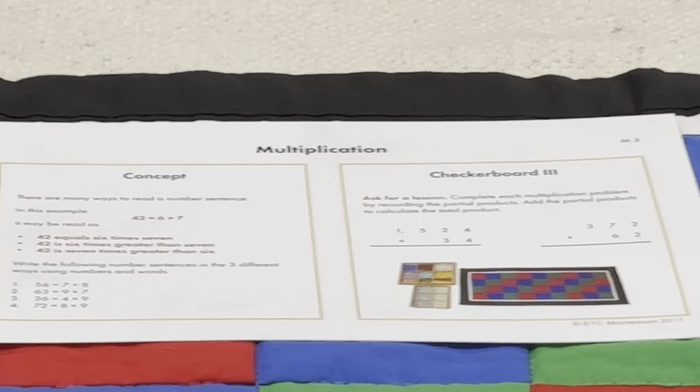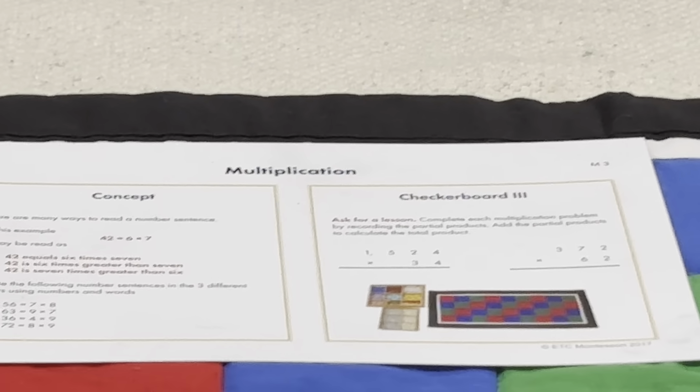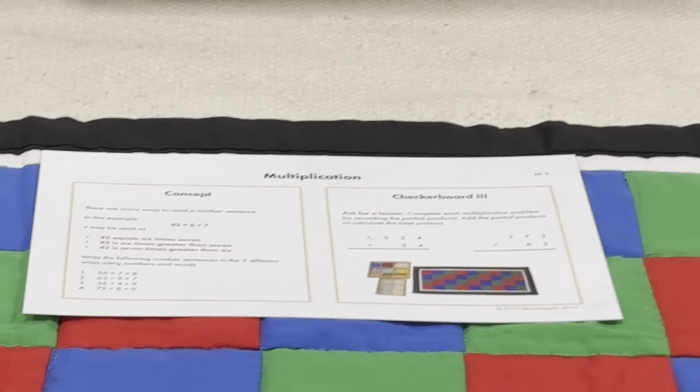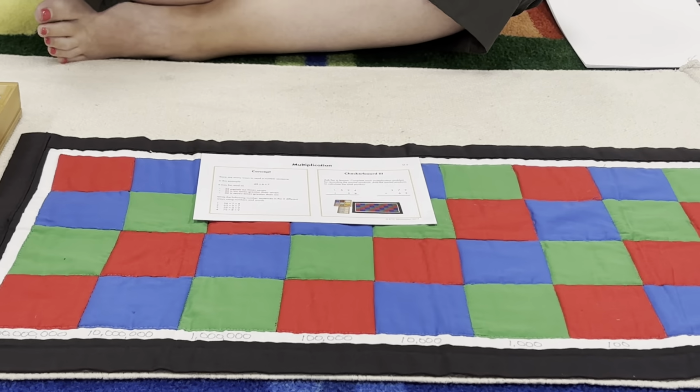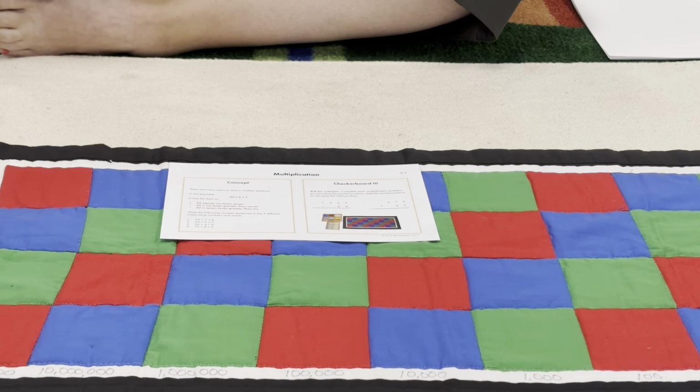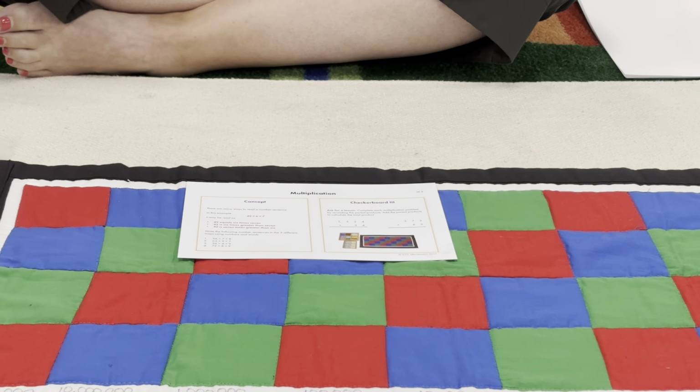And so we'll record that down. Everyone write that in your notebook so that we just kind of review those things over and over and over again. Anytime I give a lesson on a new operation, I review the parts of the problem. So that's just part of what we do.